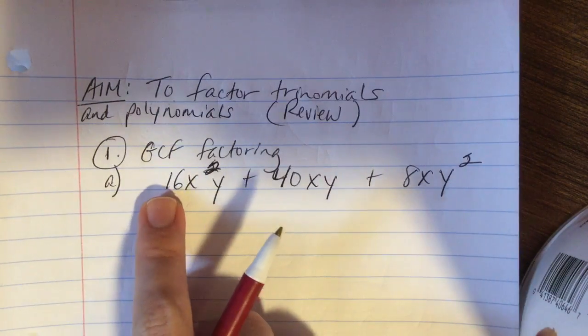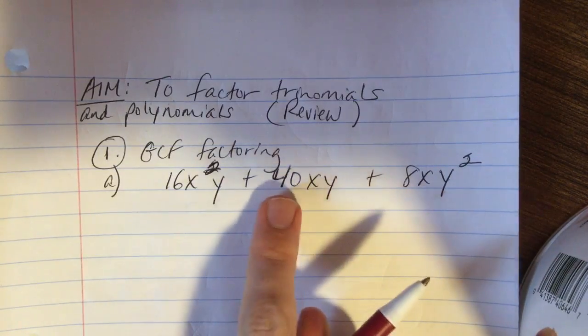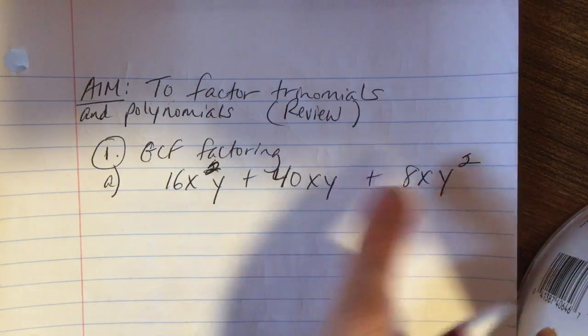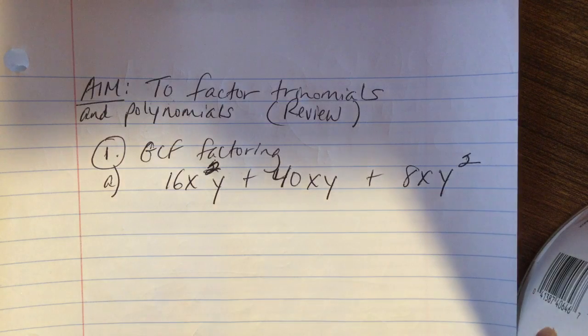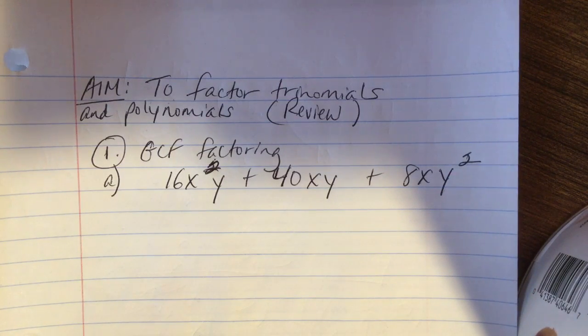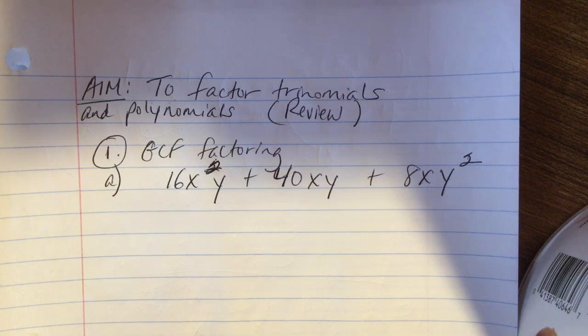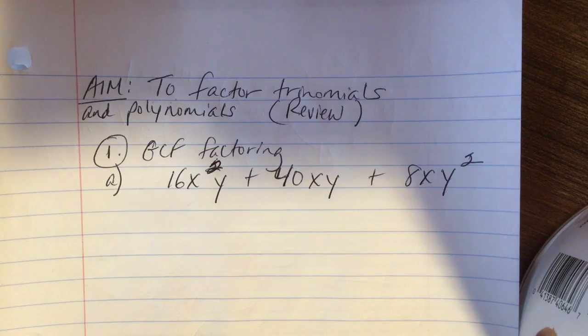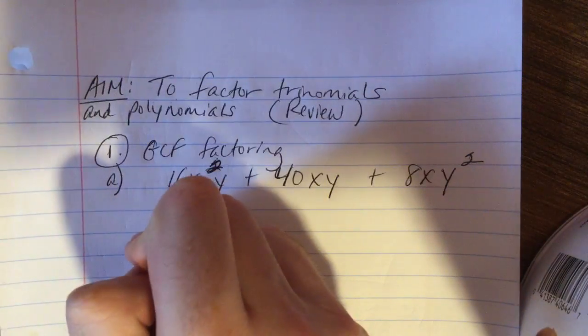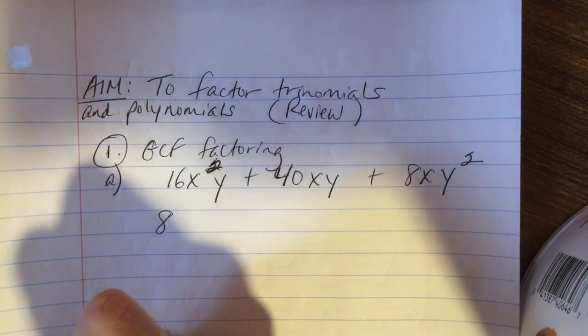First, we want to look at the coefficients, which are 16, 40, and 8. And we want to think about the greatest common factor that we could divide out of those numbers. Yes, we could divide all of those by 2. And yes, we could divide all of those by 4. However, we could divide all of them by 8, which would be the greatest common factor. So we are going to use 8 as part of our GCF.